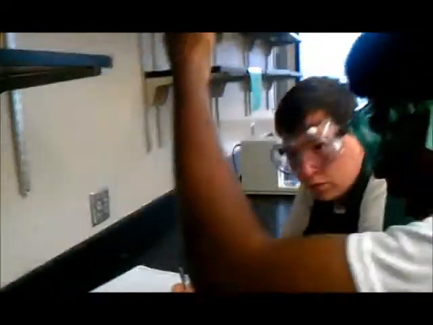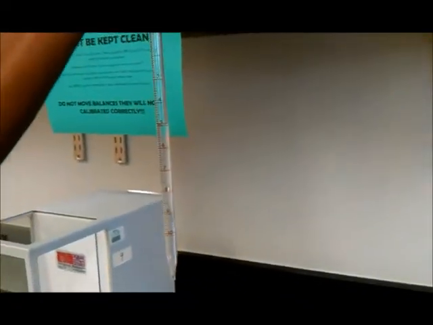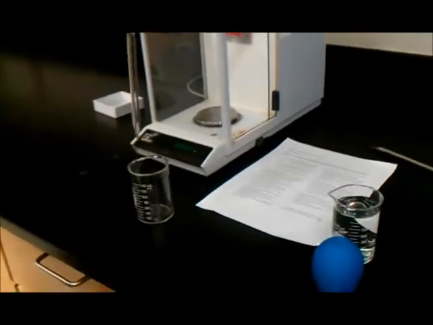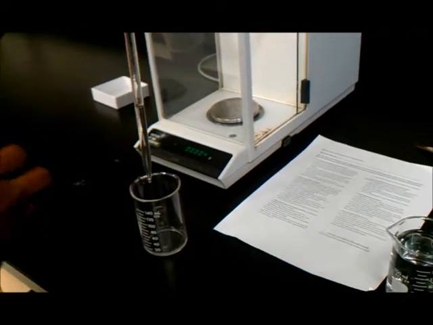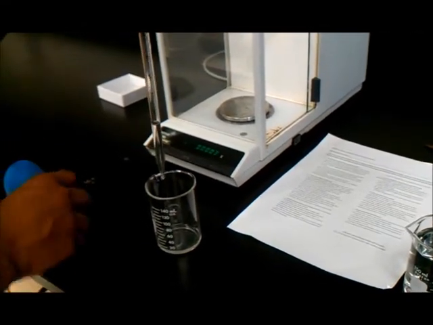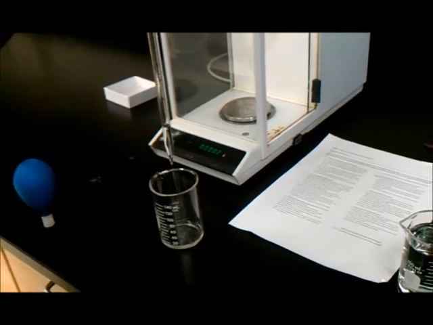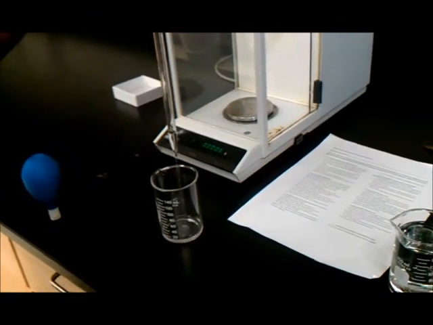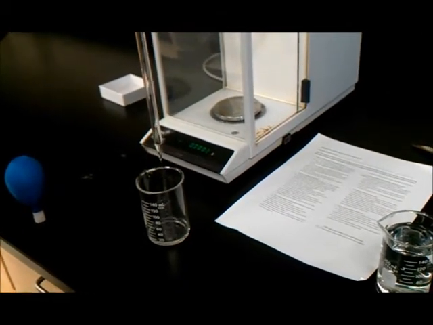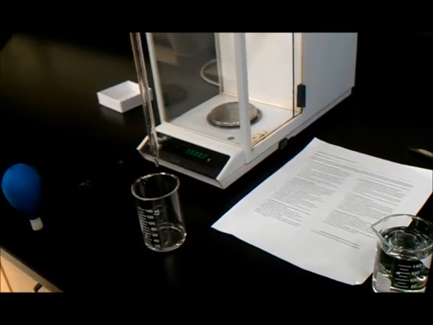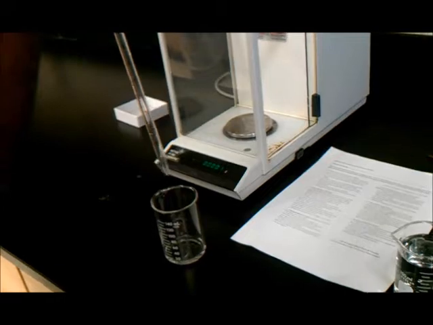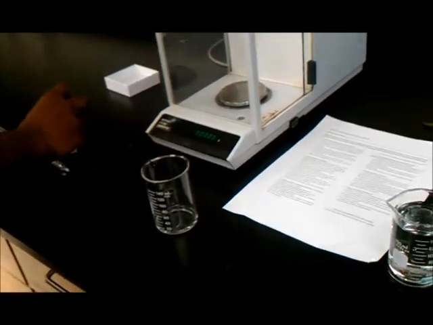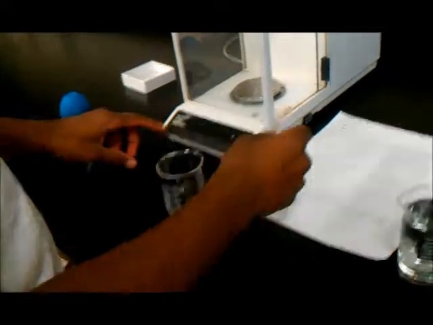The amount of water appears to be 5.1 milliliters. Excuse me, the volume. Now we transfer the liquid into the beaker. I'm going to make sure we get everything up. Alright. Now that that task is taken care of, we shall re-zero the machine.